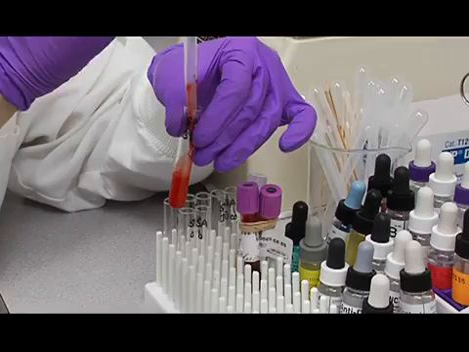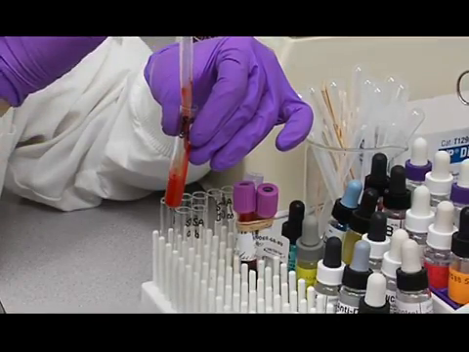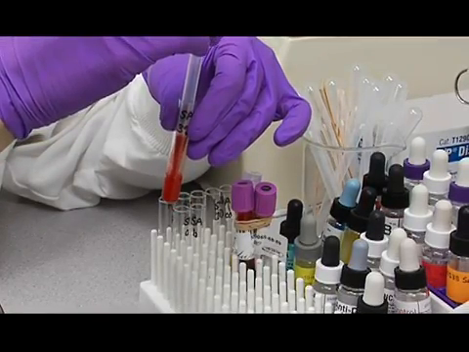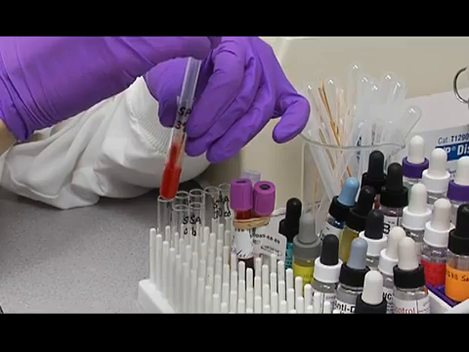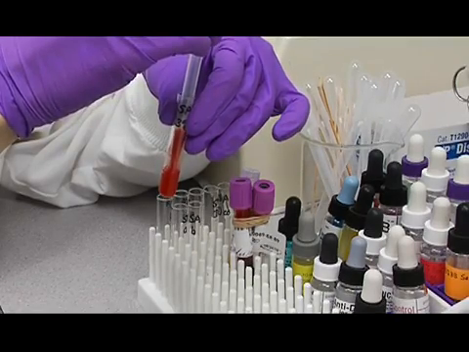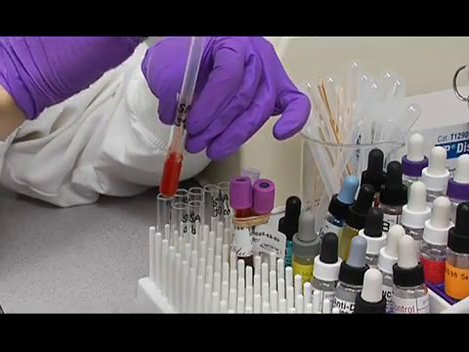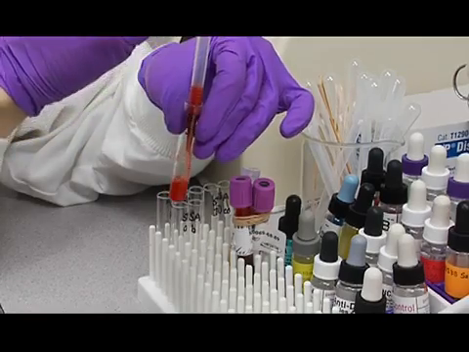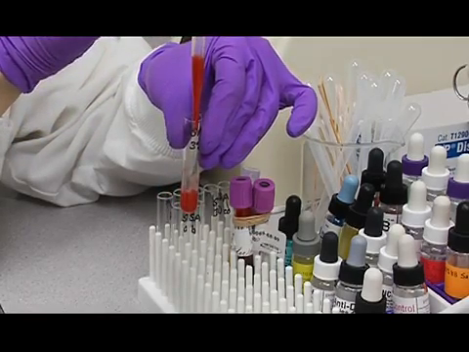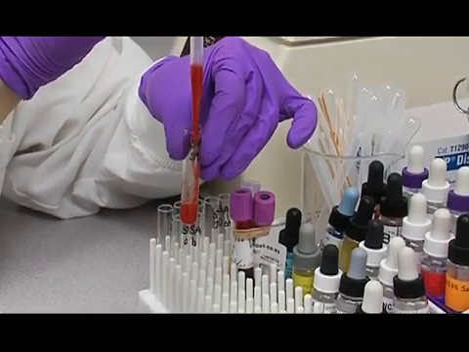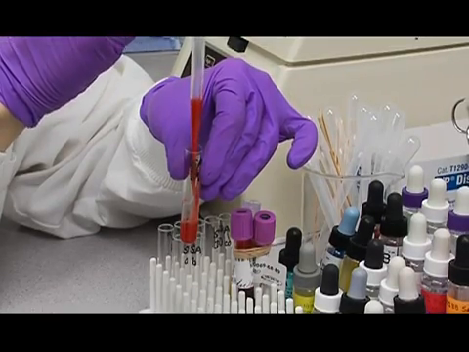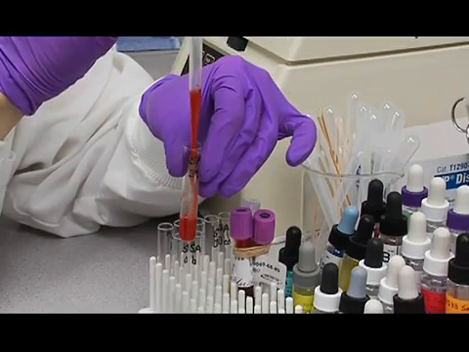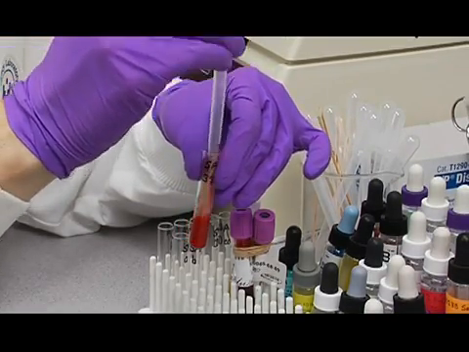Just draw it up, squirt it out, draw it up, squirt it out like that. And then bring it up in your pipette and you can check. Now this is still a little too heavy, and you can see there's a little fibrin in there. So we want to add a little bit more saline.